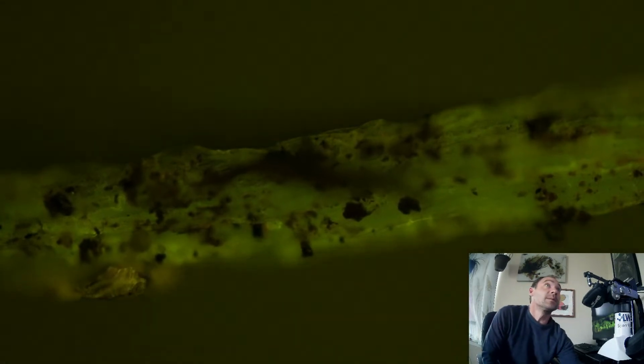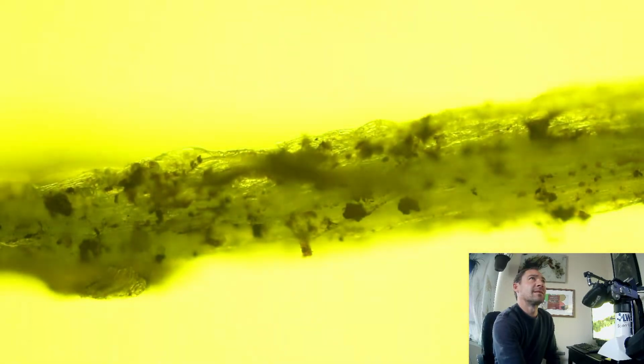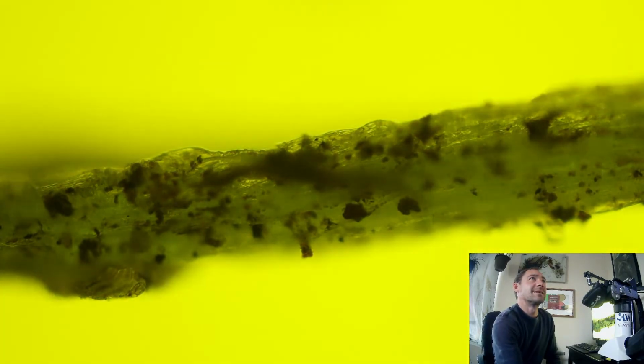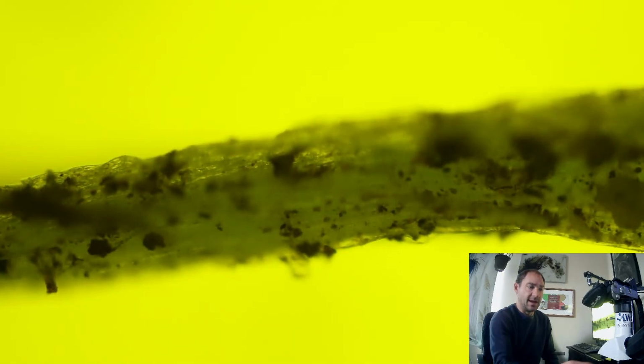Let's bring you up. Yep, there we go. Turn up the light. So now we're using the bottom light. Before we were just using the top-down epi-fluorescent light. And if we turn off the epi, this is what the root would look like in regular bright field.